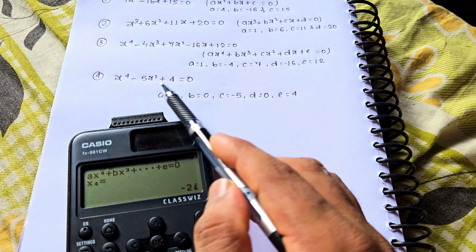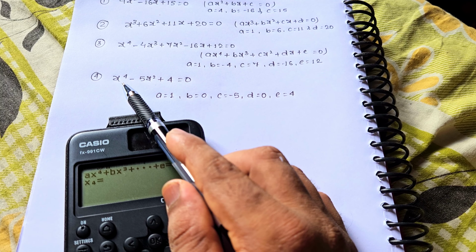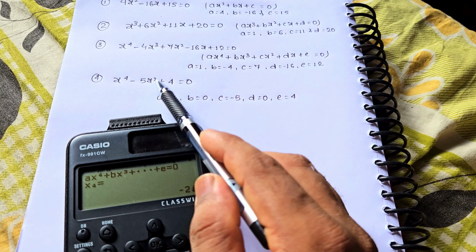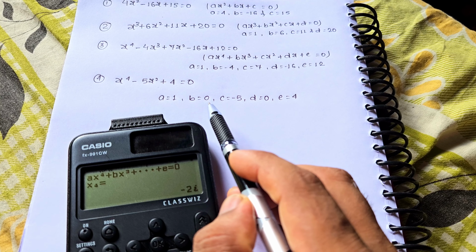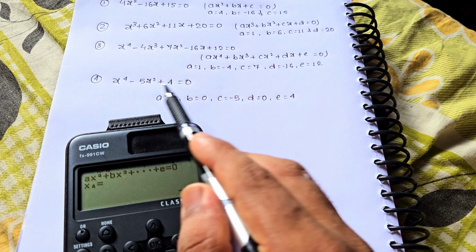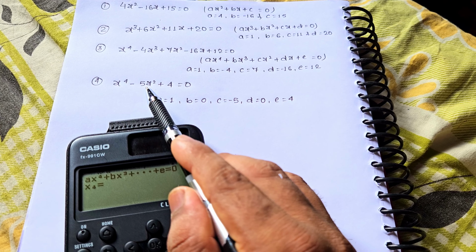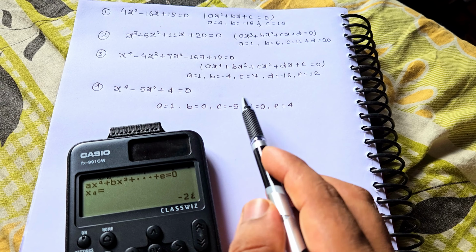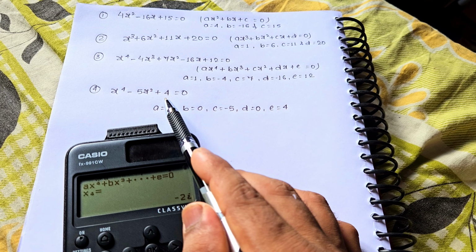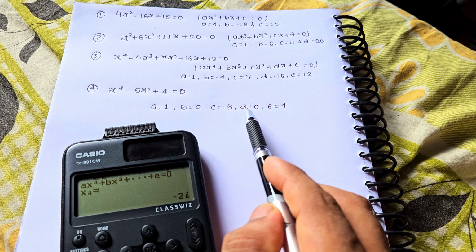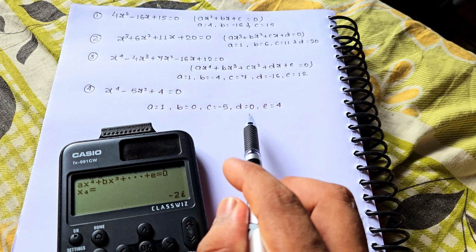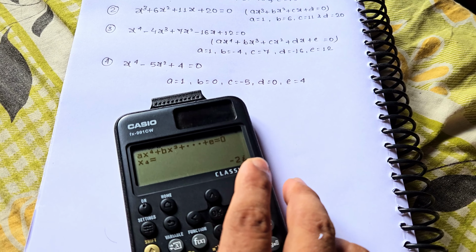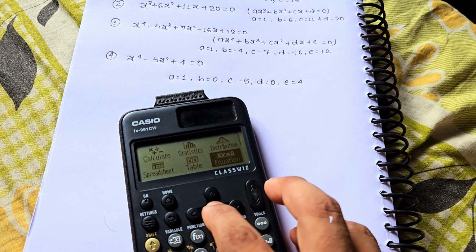So the value will be like a is equal to 1 as it is 1x raised to 4, and as the bx cube term is not present here, we will ourselves put the value of b is equal to 0, that will make the term equal to 0. So b is equal to 0 here, and c is equal to minus 5, cx square, so c is equal to minus 5, and the dx term is also absent here, so we will put the value of d, that will eventually make the term equal to 0, so d will also be equal to 0. And now comparing with this format, e is equal to 4, and now we will put all these values in our equation. Go to home, select the equation.